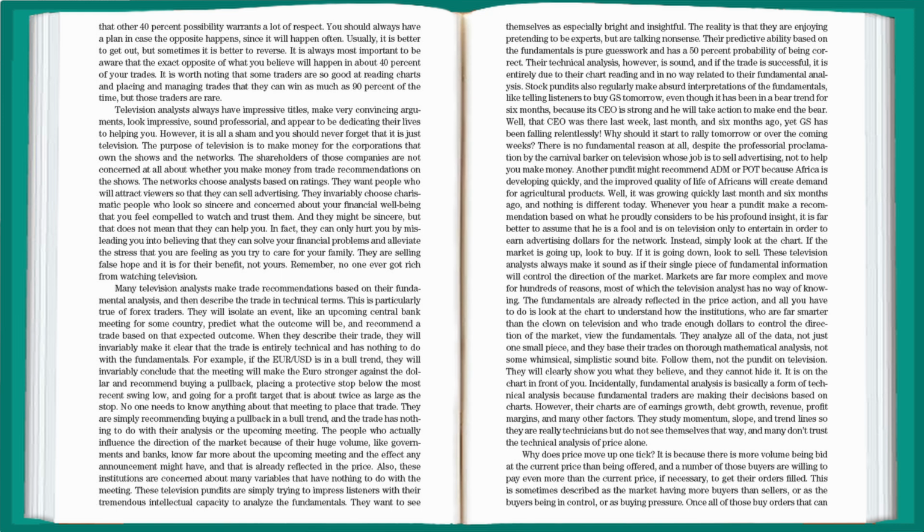Television analysts always have impressive titles, make very convincing arguments, look impressive, sound professorial, and appear to be dedicating their lives to helping you. However, it is all a sham, and you should never forget that it is just television. The purpose of television is to make money for the corporations that own the shows and the networks. The shareholders of those companies are not concerned at all about whether you make money from trade recommendations on the shows. The networks choose analysts based on ratings.